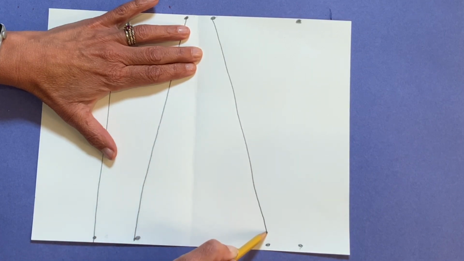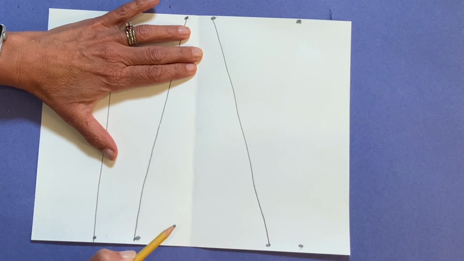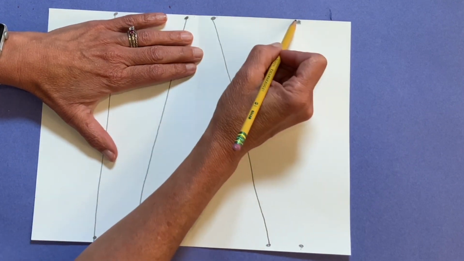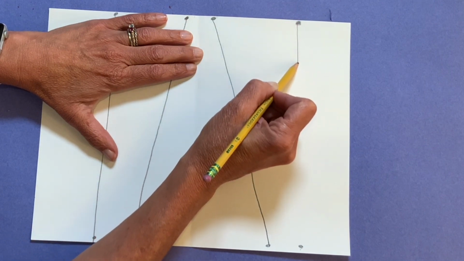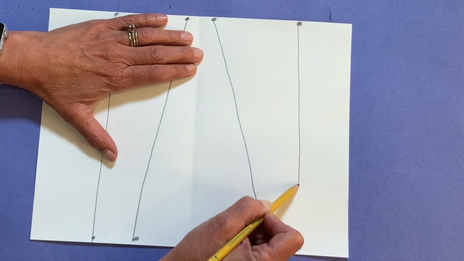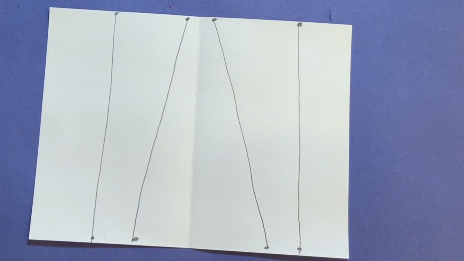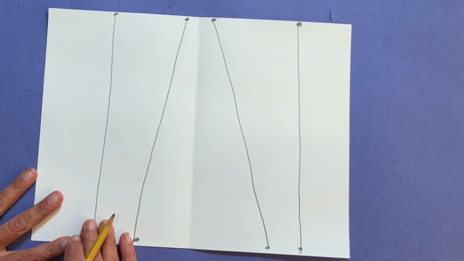I'm going slow so I can draw as straight as I can. And then what's our last one? Right, dot 4. Dot 4 to dot 4. Now our spaces have some straight and some diagonal lines. It's going to make our flag appear to be moving.